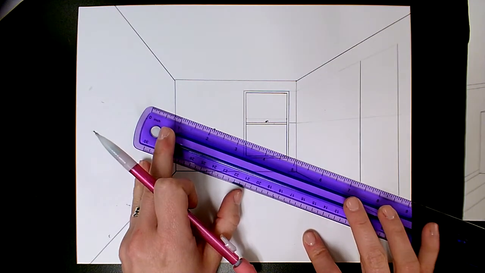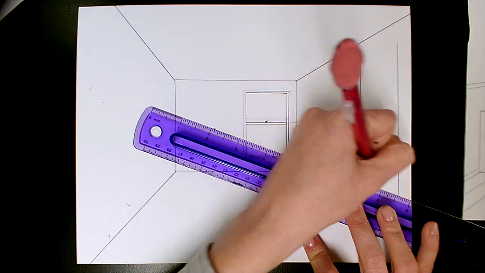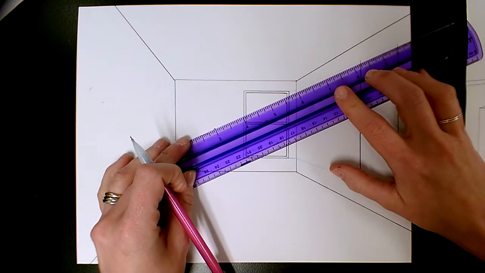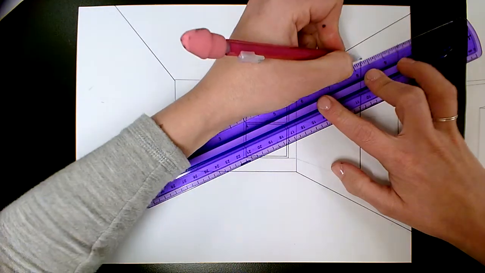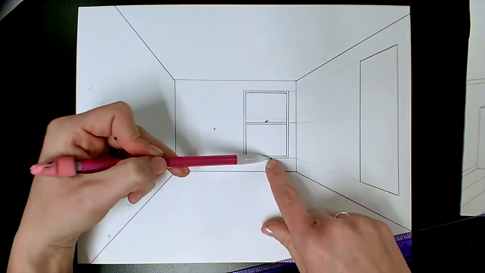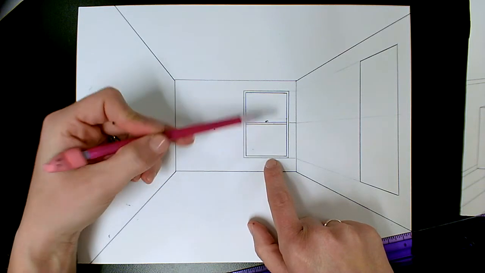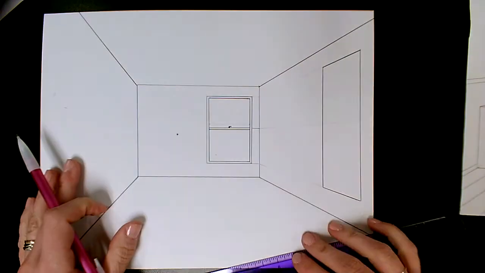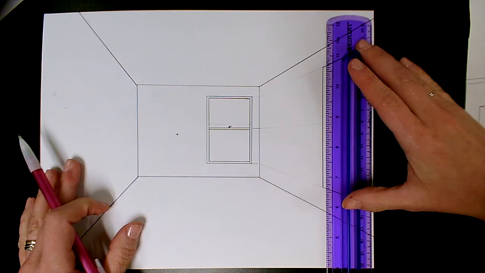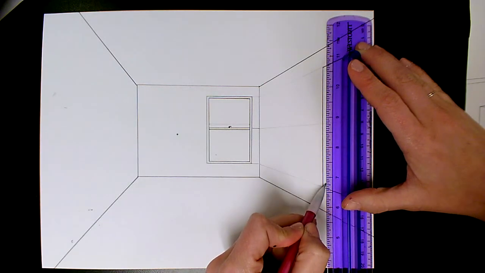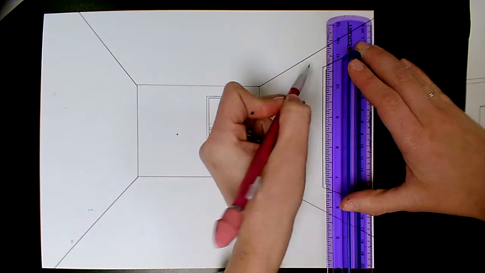Then I'll darken these lines at the top and bottom. Now I took these lines from the outside of the frame of this back window. So now what I'm going to do is create the interior portion as well. So I'm going to start with my vertical lines, and I'm not going to take it all the way down. I'm going to leave a little gap.